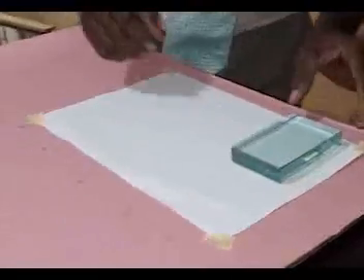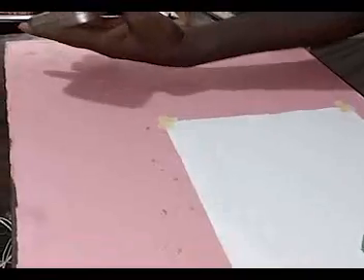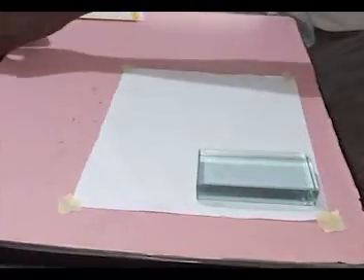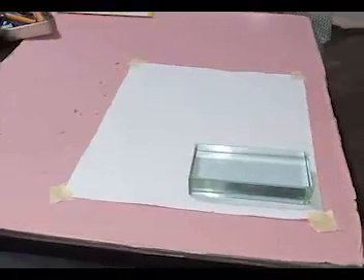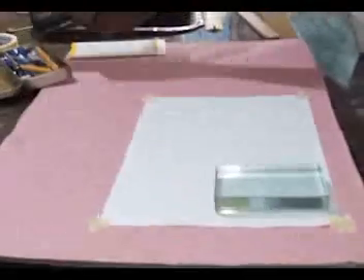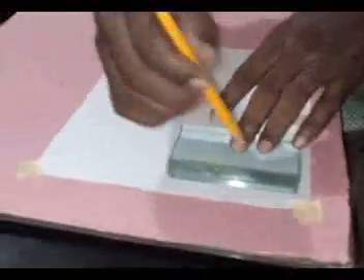After that, we are going to place the prism on top of the plain sheet of paper. Trace sides A, B, C, D.